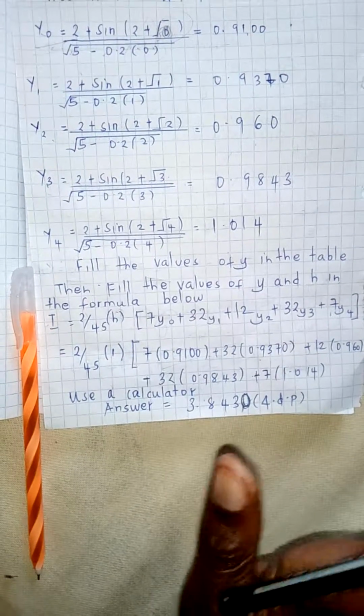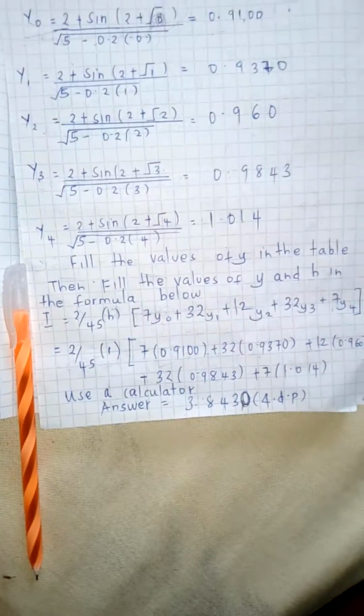And that is Boole's rule. It's as simple as explained.